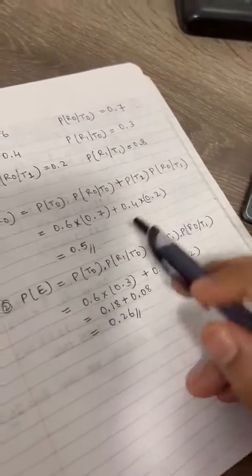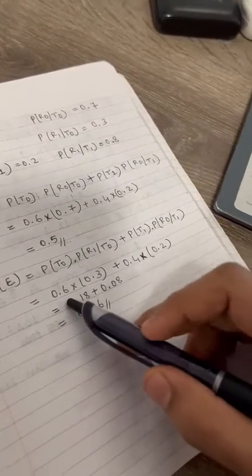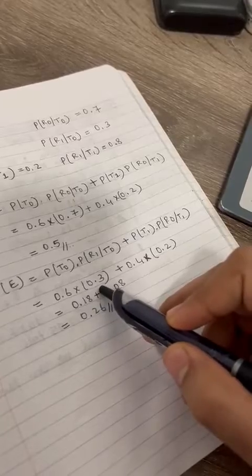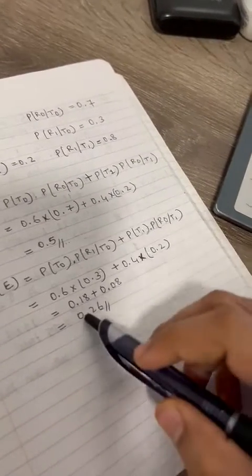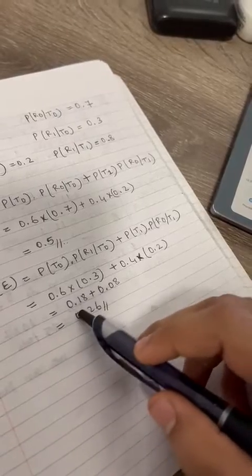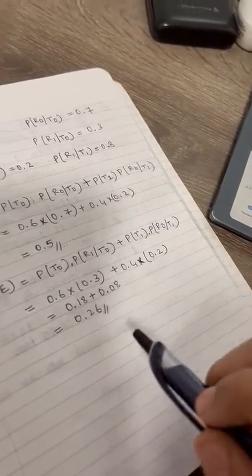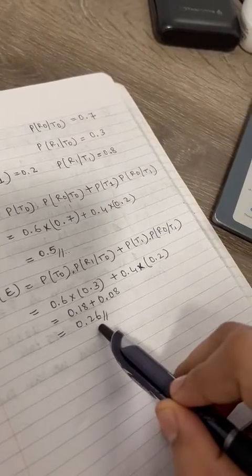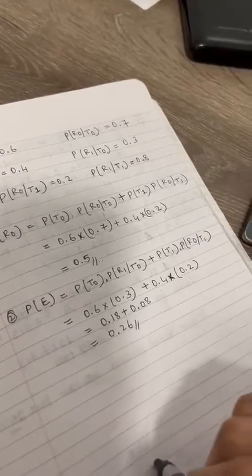From the above given data, we substitute the values here: 0.6 multiplied by 0.3 plus 0.4 multiplied by 0.2. So 0.6 times 0.3 is 0.18, and 0.4 times 0.2 is 0.08. We get the value 0.26, and 0.26 is the probability of error.